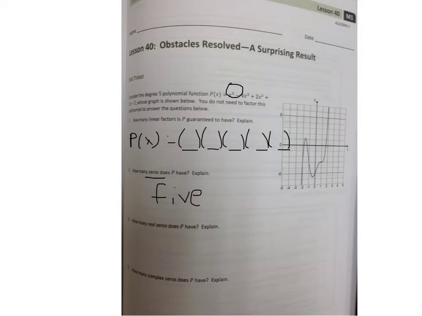How many real zeros does p have? So if now I'm looking at the graph and I notice I have an x-intercept there, another one there, and another there. So I'm going to say 3. So out of the 5 zeros, 3 of them are definitely real because visually I can see those as the x-intercepts on the graph, which means how many complex zeros does p have? P must have 2 complex zeros, because 3 plus 2 equals 5. So 3 are real, 2 are complex, and that is that.